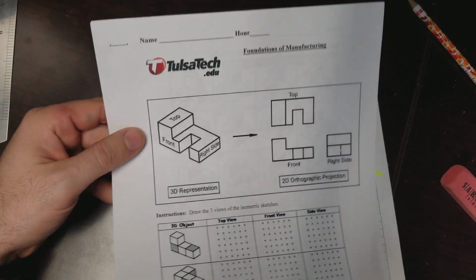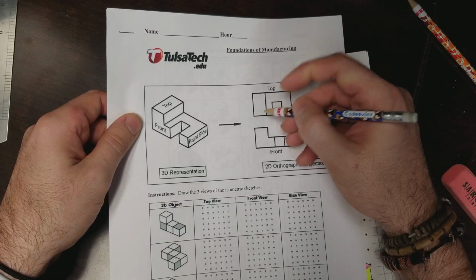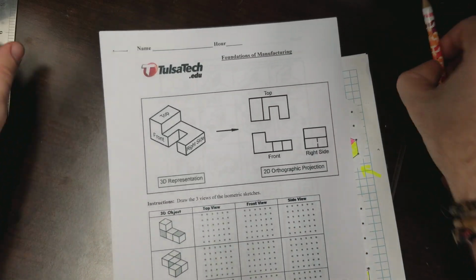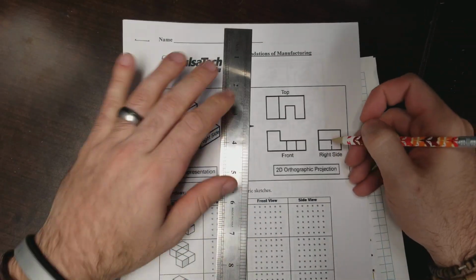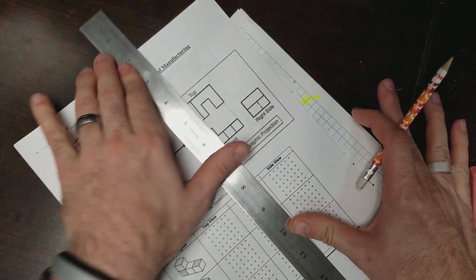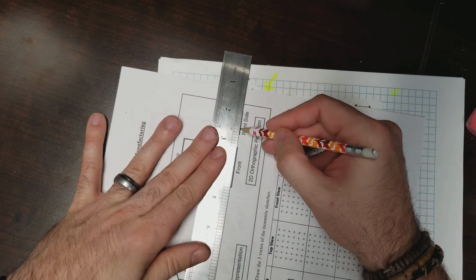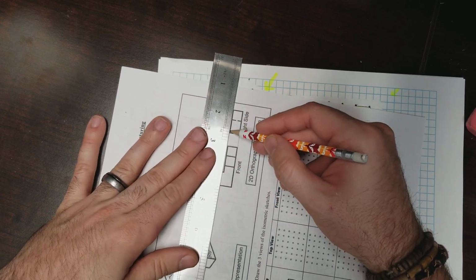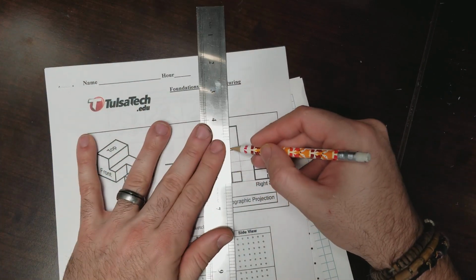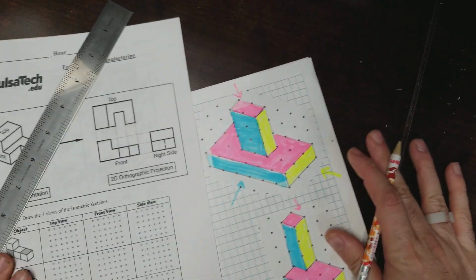Traditionally the orthographic projection is represented like this, with the top directly under it and lined up is the front, and then to the right is the right side. You'll notice that all these sides have to line up like this. Even the angles and edges should line up when you're drawing these out. Now you don't draw these lines in, I'm just showing you where to position the piece.